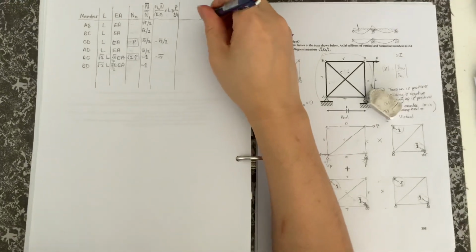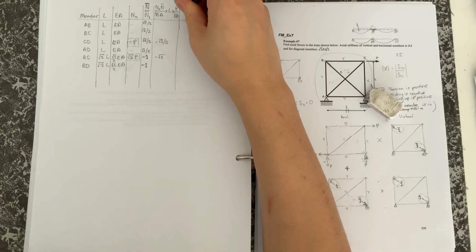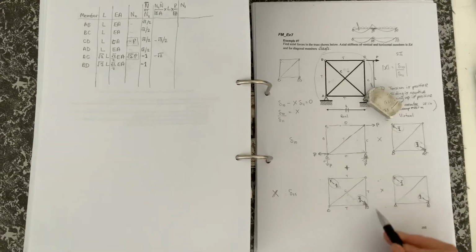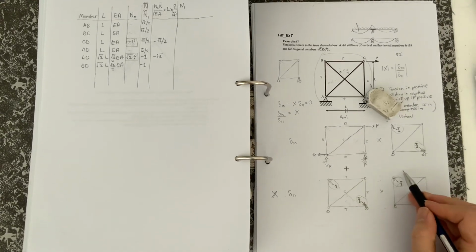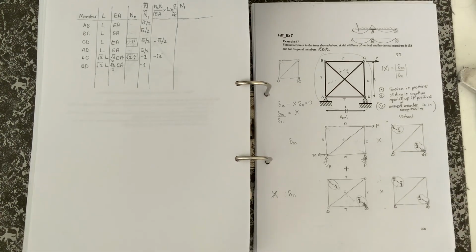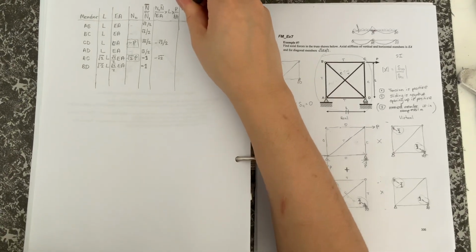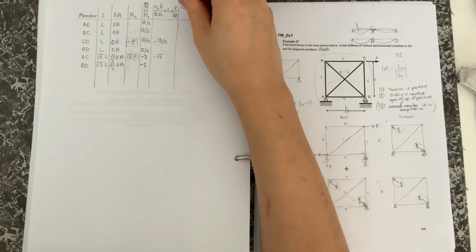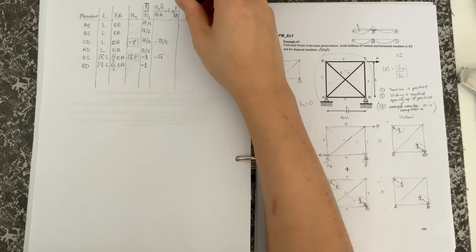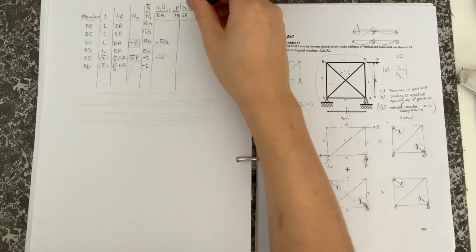So then my next column is going to be my N1. Remember, this is N1, and then this is N bar. So this and this are the N bars. So it's going to be N1 multiplied by N bar, divided by EA to get rid of my EA, so that I don't have to involve EA in the multiplication.